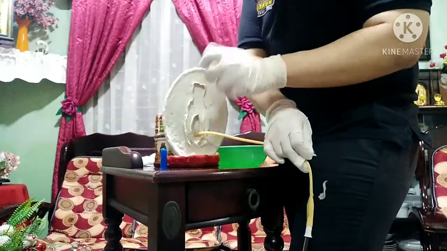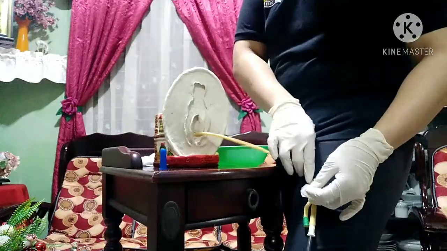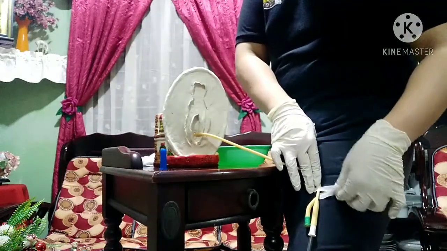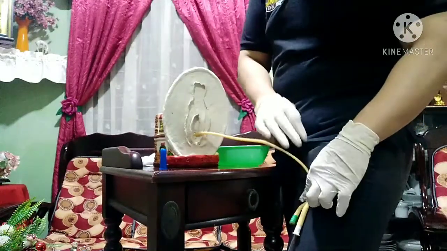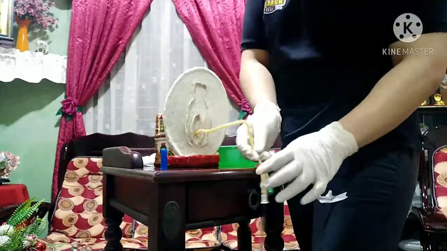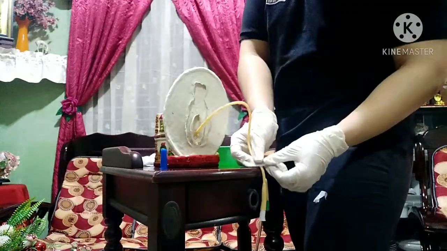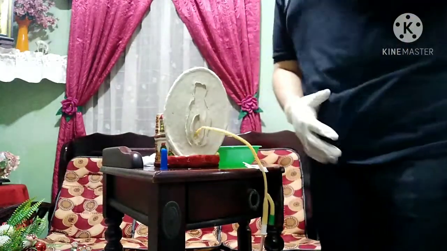Sorry po. Kunyari po, ito na lang po pala. Ayan, nakatape na po sa kanyang thigh. So, ayan.